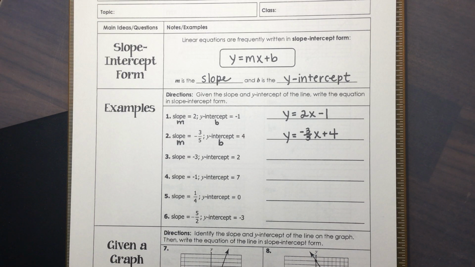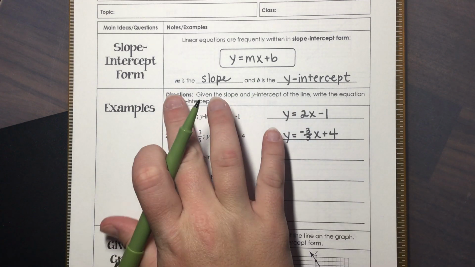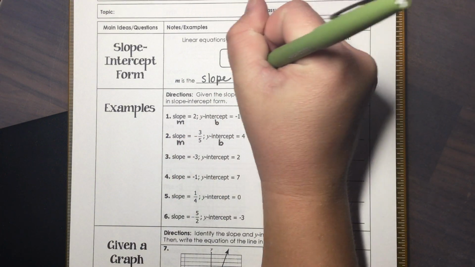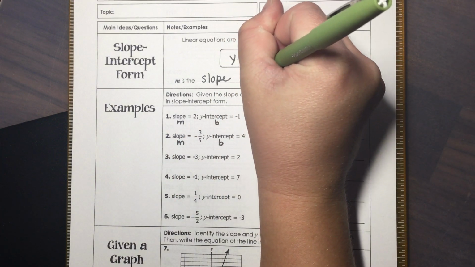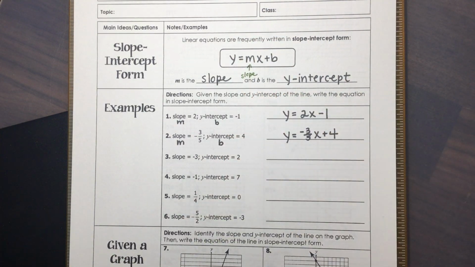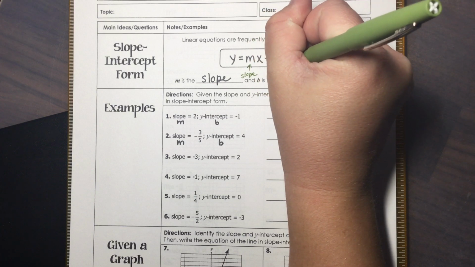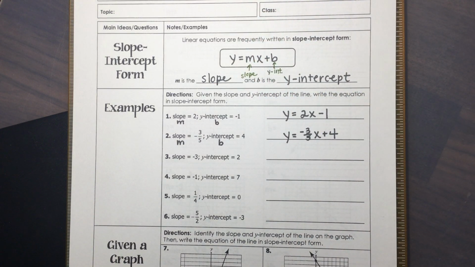Alrighty, these are going to be our slope-intercept form notes. Linear equations are frequently written in slope-intercept form, which is y equals mx plus b, where m is the slope. Go ahead and label that real quick. M is the slope, and b is the y-intercept. Get in the habit of labeling everything.